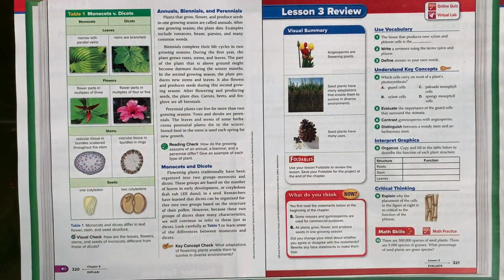Annuals, biennials, and perennials. If you have ever planted a tomato plant, once it fruits and then it dies in the fall, you have to replant your tomato plant, right? The tomato plant is an annual because it does not come back every growing season.